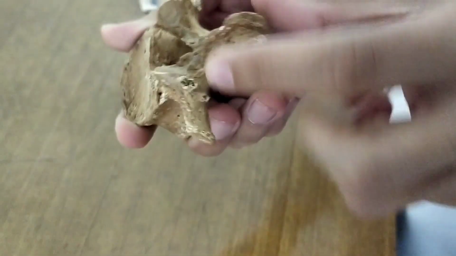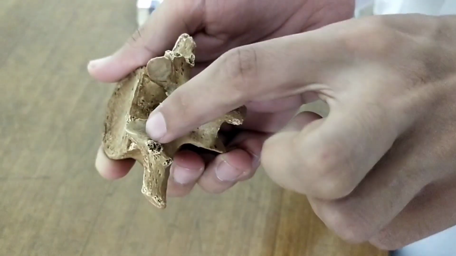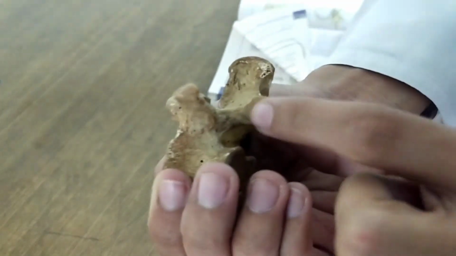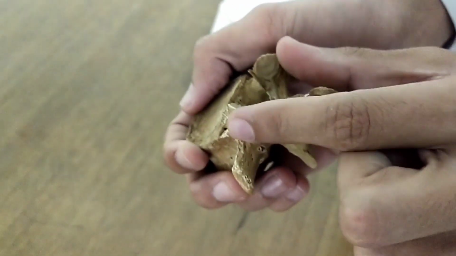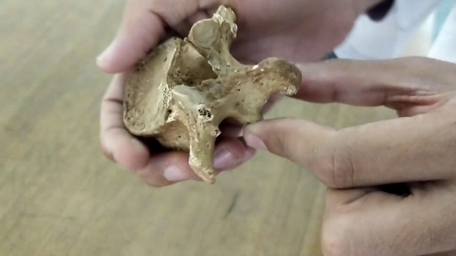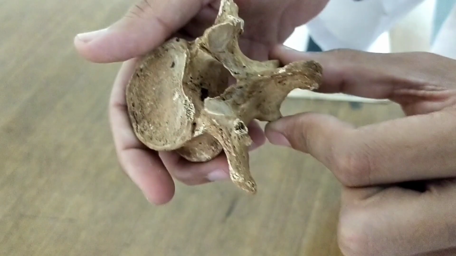Just notice that the superior articular processes bear concave facets, and the inferior articular processes bear convex facets. This convexity and concavity of the superior and inferior articular processes is responsible for the lateral deviation and extension of the lumbar vertebra.